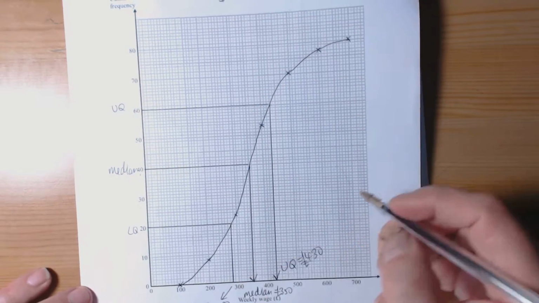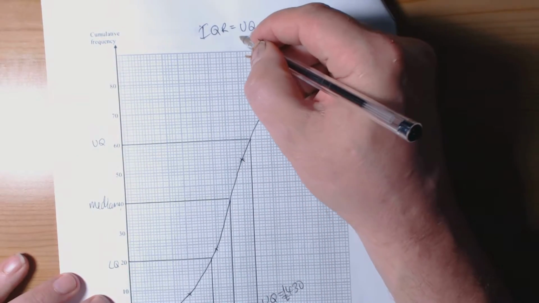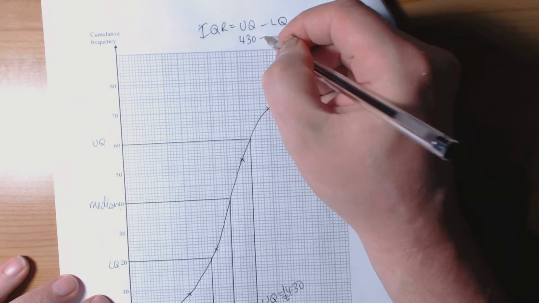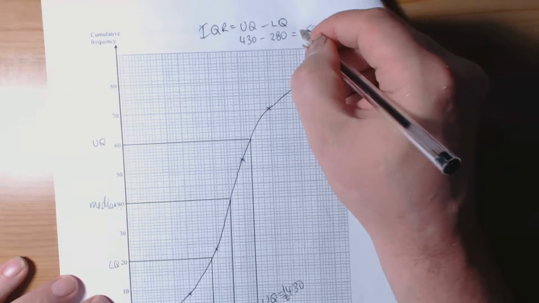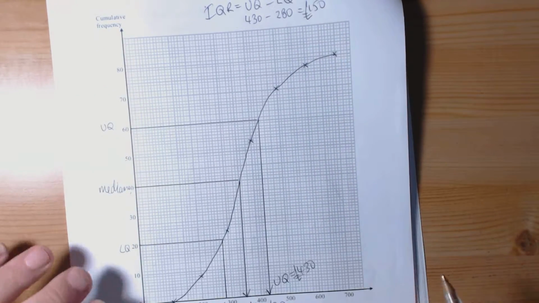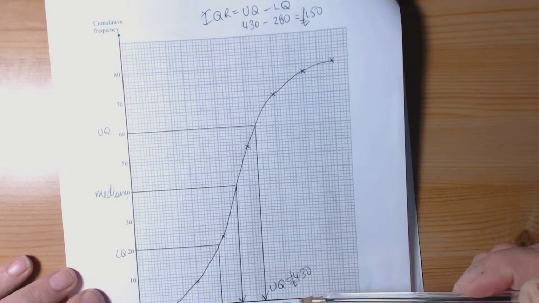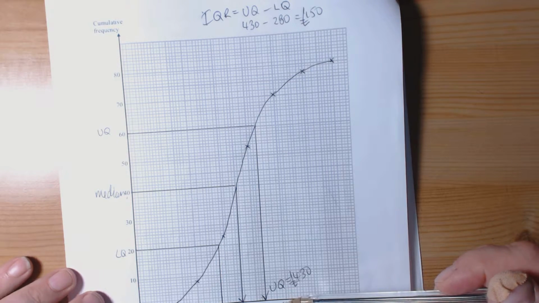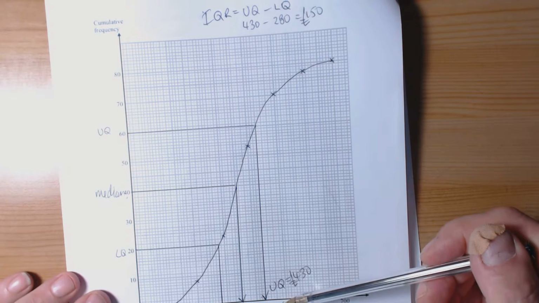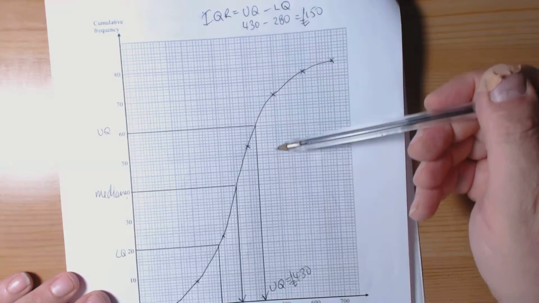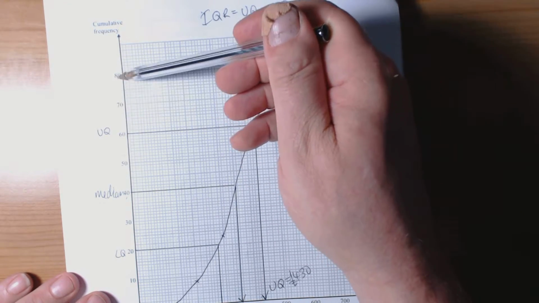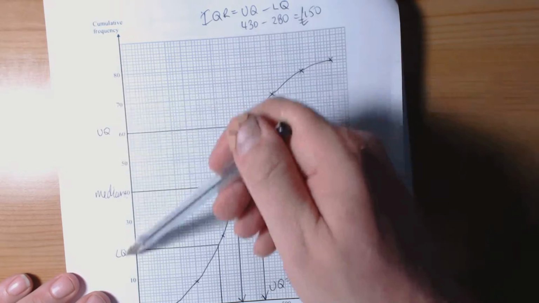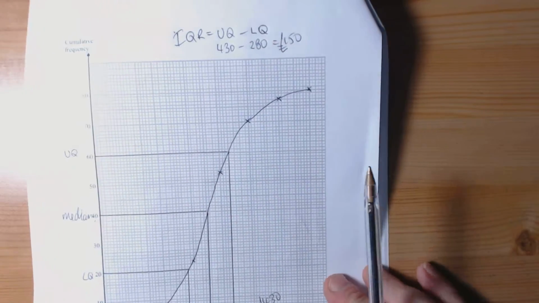So the interquartile range then is the upper quartile value of 430, take away the lower quartile value of 280, which in this case will be £150. They might say how many people had a wage over 500 for argument's sake. So remember, the way you do that is you draw from 500 up to your graph, come across and then read off how many people were above 500, and all of these were below 500. So again, lots of different questions they could have asked.